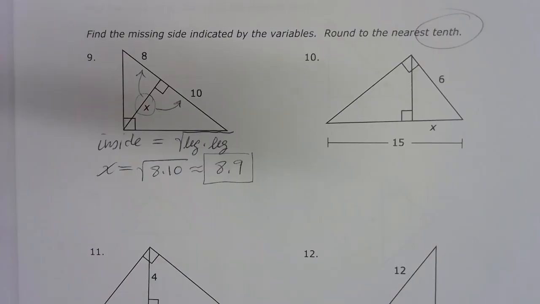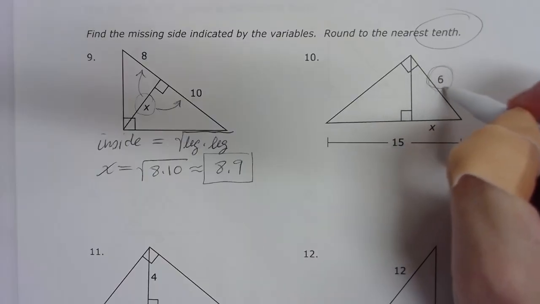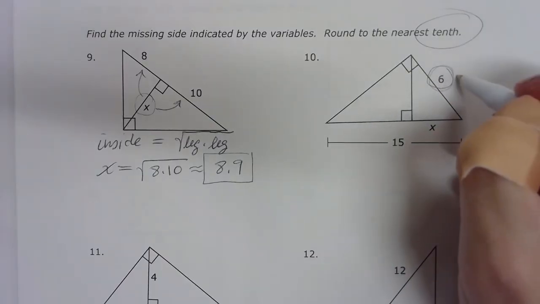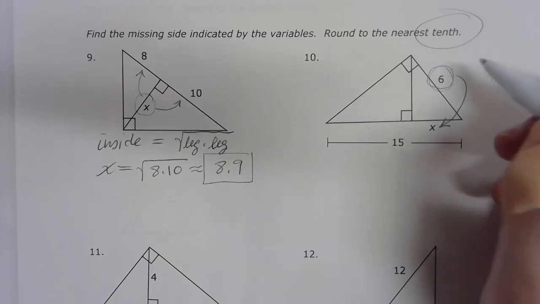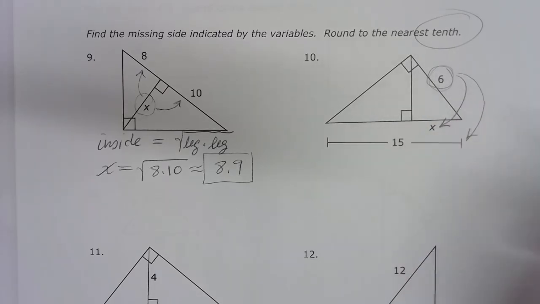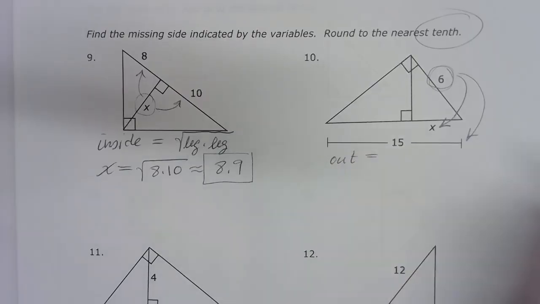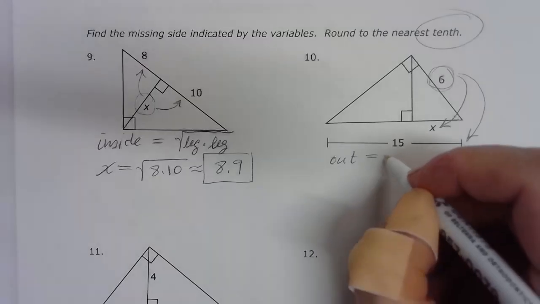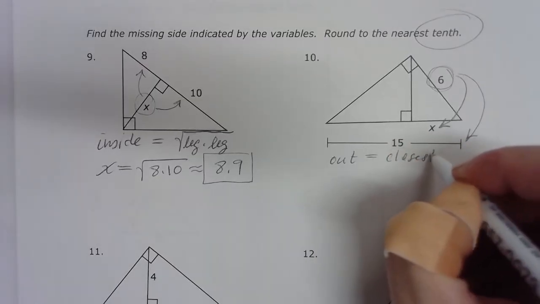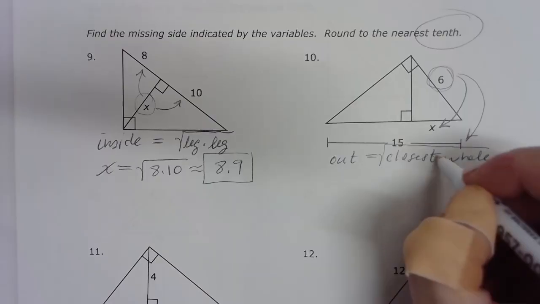If you're a formula person, if you're memorizing, then it is the case that this value on the outside is equal to the geometric mean of the closest piece and also the total. So in this case, the outside is equal to the geometric mean of the closest times the whole part.